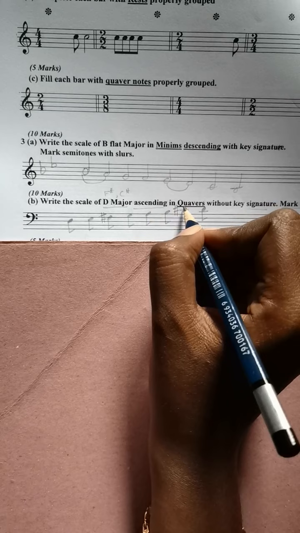Okay, you know children, notes that are above the third line, stem will come down from the right side. And always the quaver's tail will face towards the right side. If the stem goes up also, the tail is facing the right side. If the stem comes down also, the tail is facing the right side.